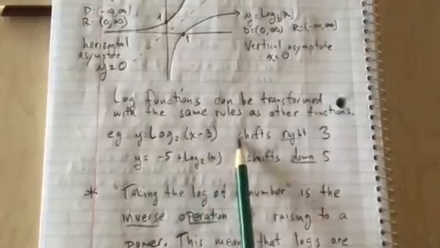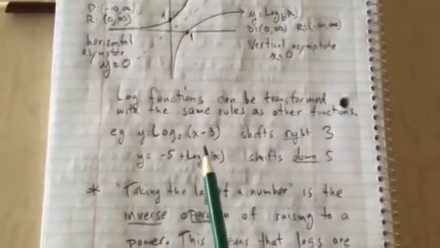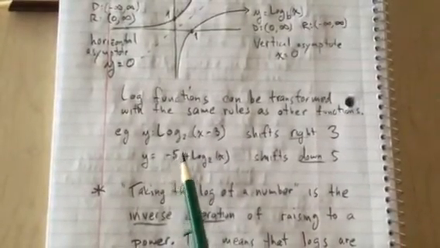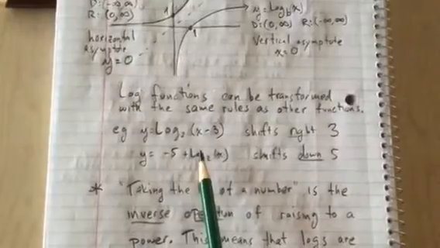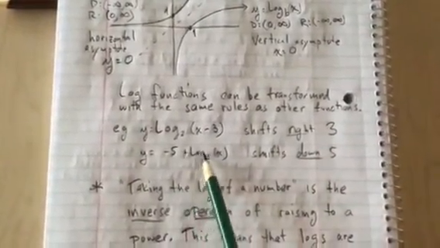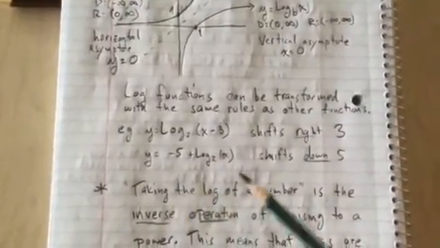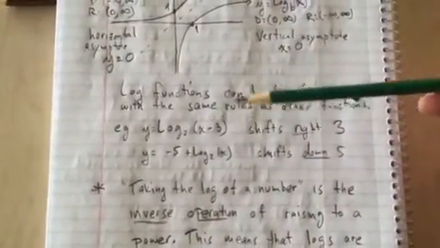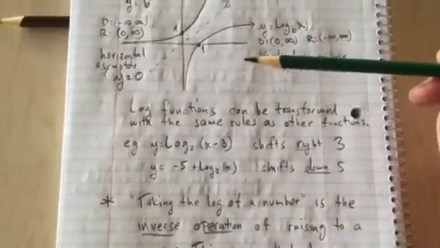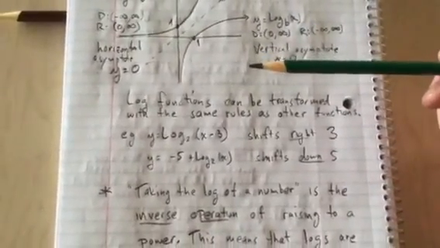Log functions can be transformed just like any other function. If the argument is x minus 3, that's shifting it to the right 3 units. We had something just like that in the PDN for today. Adding a number shifts the graph up or down. In this case, adding a negative number shifts it down 5 units, but adding a positive number would shift it up. And okay, so all those transformations that you apply to other functions work exactly the same way for log functions. So you just have to make sure you get that shape implanted in your memory there.